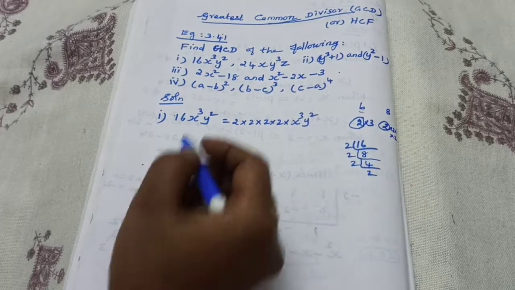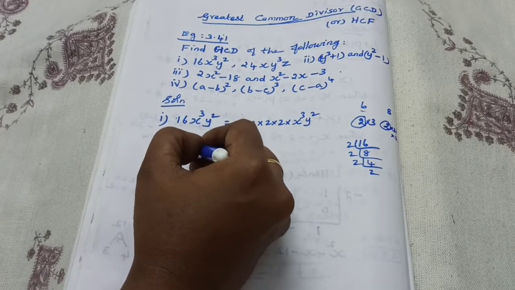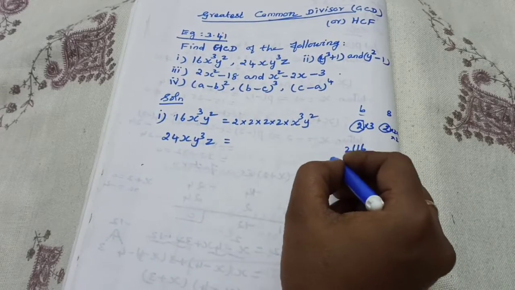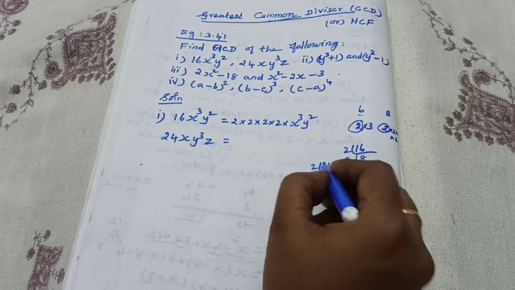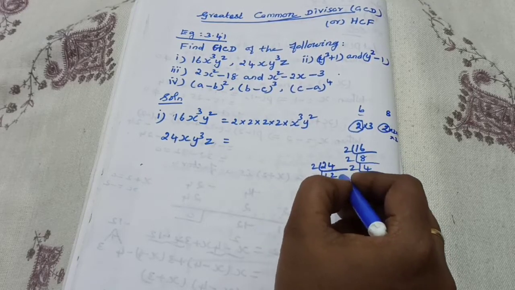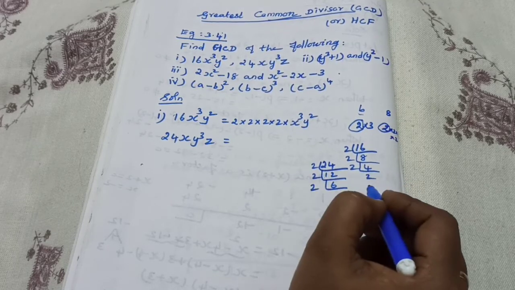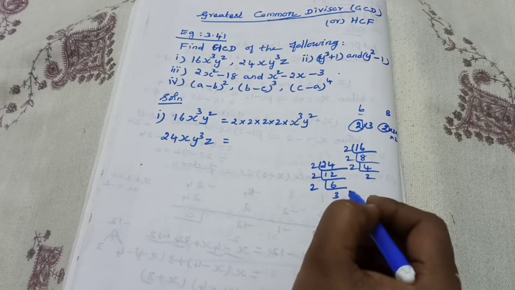Like that you should write it. And then the next one, 24 x y cube z is equal to, this one also you find out like that. 24, how many 2's are here? 2, then 12, then 2, 6, and again 2, and 1, 2, here 3, isn't it?